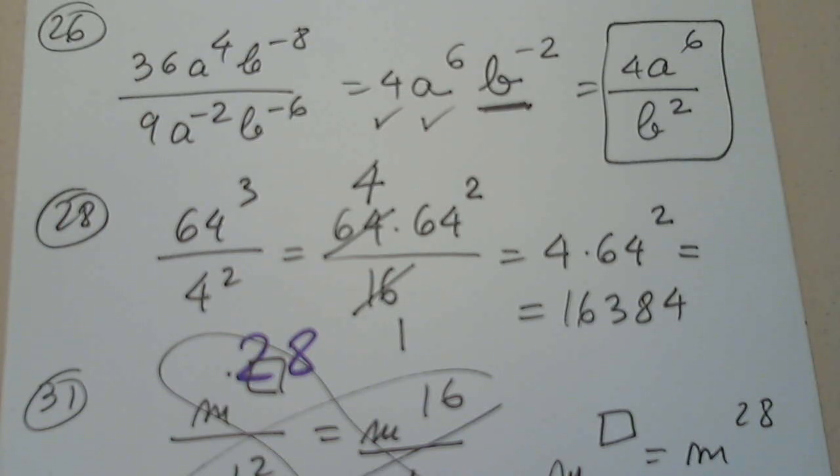Unless they say B and A are the same, then I can. But if B and A are not the same, this is like adding apples to trees. We can add like entities, but we cannot add different entities. Right. Good. 38.